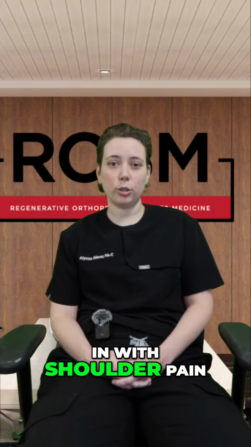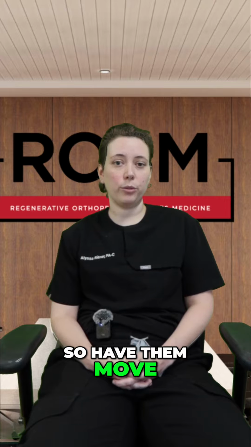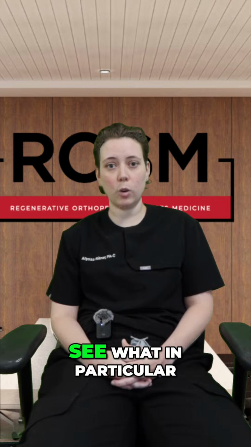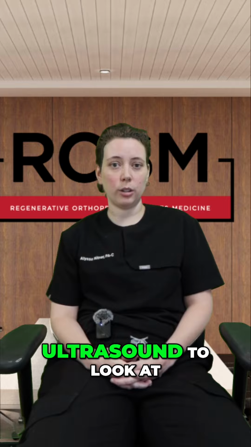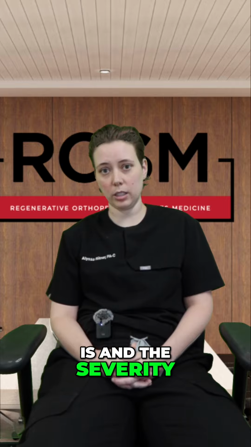So when a patient comes in with shoulder pain, typically what we do is start with a physical exam. I'll have them move through their range of motion, test their strength, and do a few special tests to see what in particular is causing them irritation. After that, we'll do a diagnostic ultrasound to look at all the structures in the shoulder and see specifically where the injury is and the severity of it.